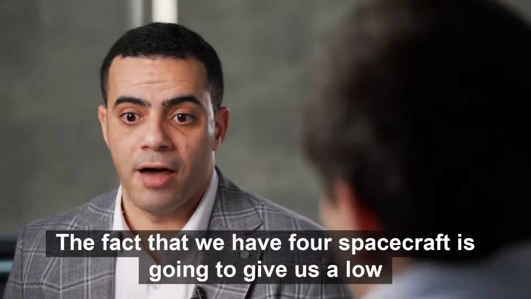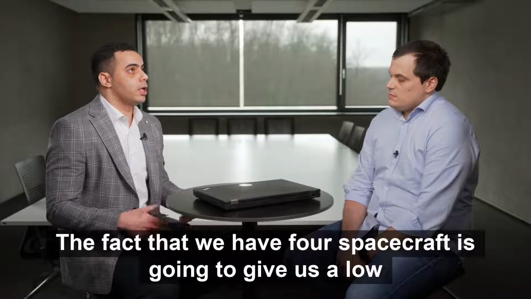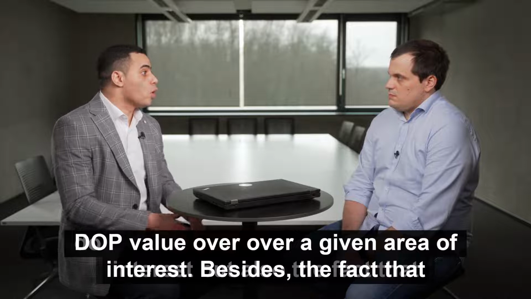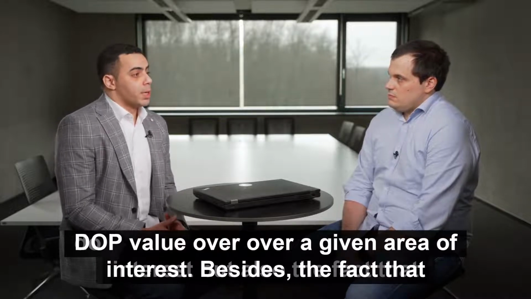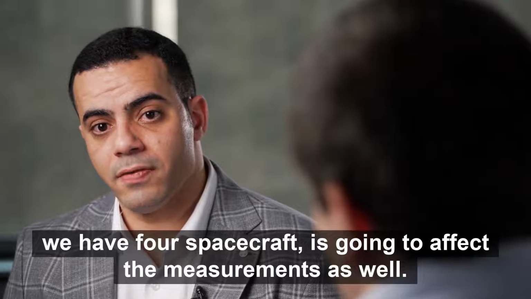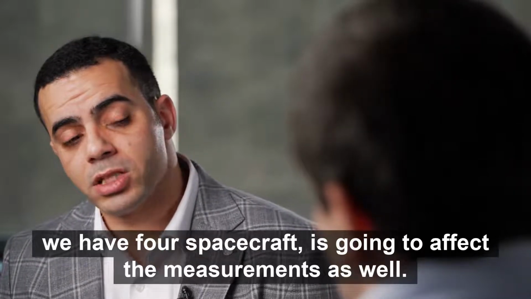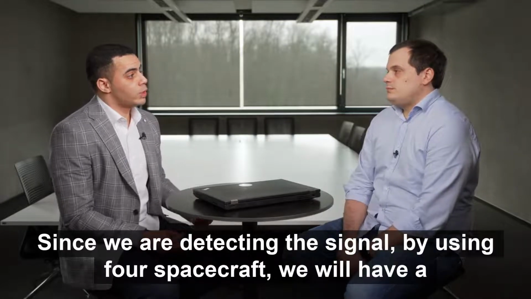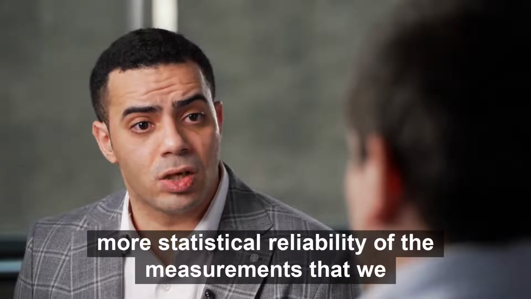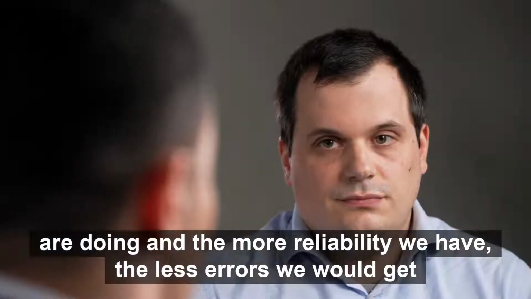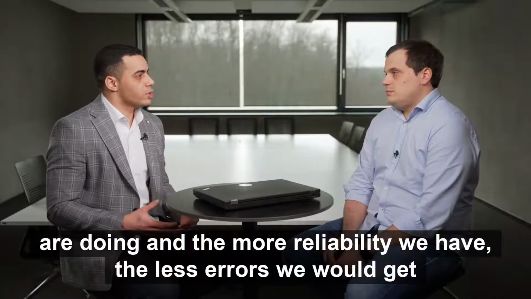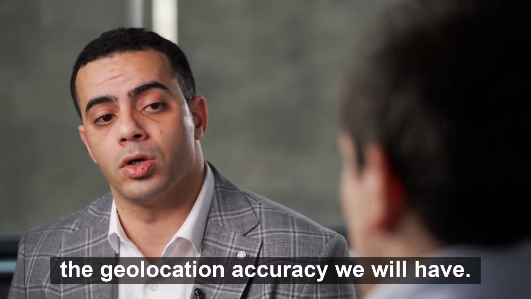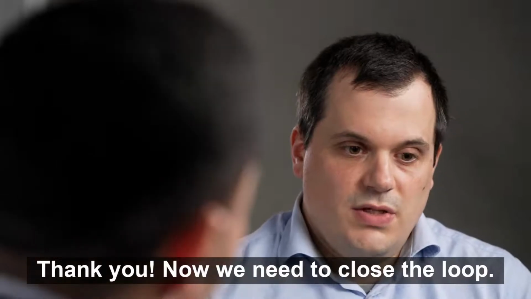The fact that we have 4 spacecraft is going to give us a low DOP value over a given area of interest. But it is also going to affect the measurements, the first factor that I talked about earlier. Since we are detecting the signal using 4 spacecraft, we will have more statistical reliability of the measurements that we are doing. And the more reliability we have, the fewer errors we will get, and the better the geolocation accuracy we will have.